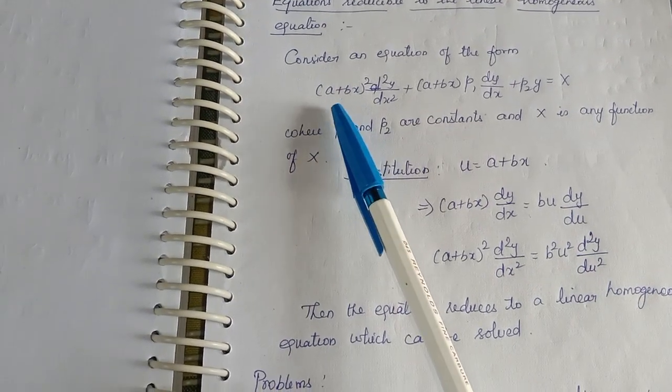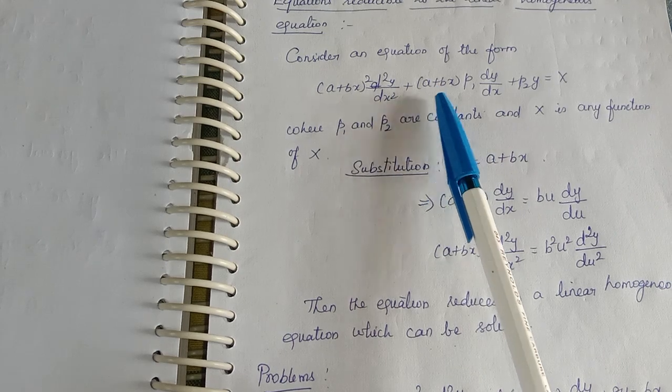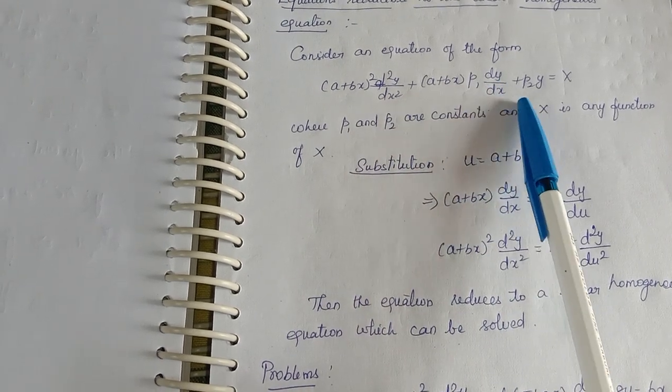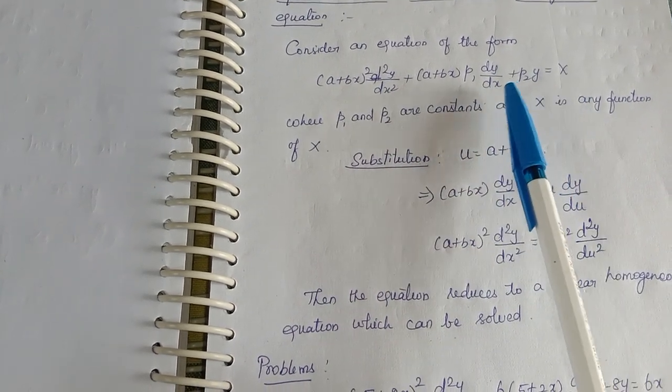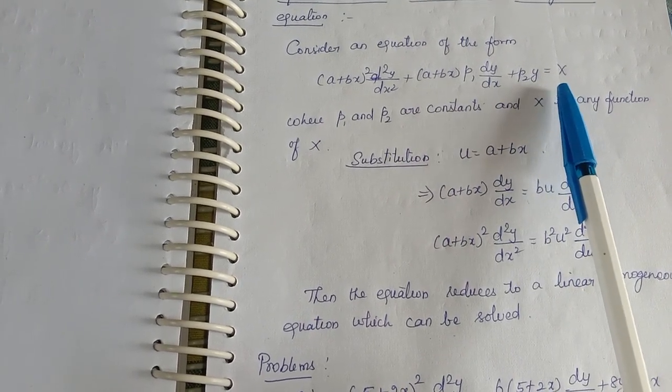So consider this equation: (a plus bx) the whole square d square y by dx square plus (a plus bx) p1 into dy by dx plus p2 y equal to capital X, where p1 and p2 are constants and capital X is a function of x.